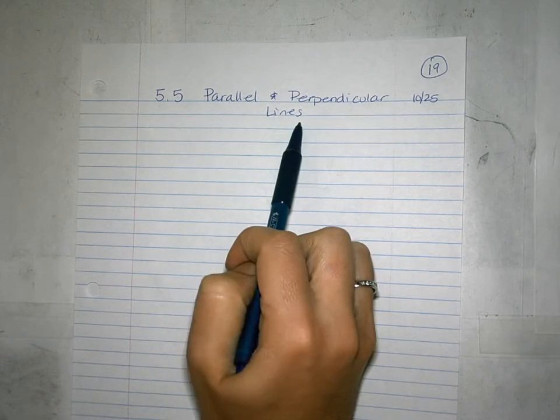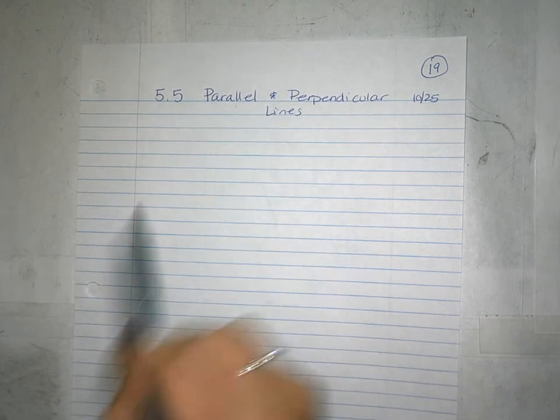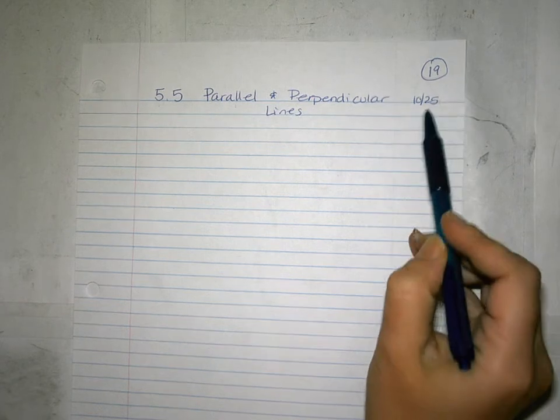5.5, parallel and perpendicular lines. Make sure that you spell parallel and perpendicular correctly. Today is the 25th of October and this is note page number 19. We're going to start off, and you're going to actually learn a little bit of geometry today.